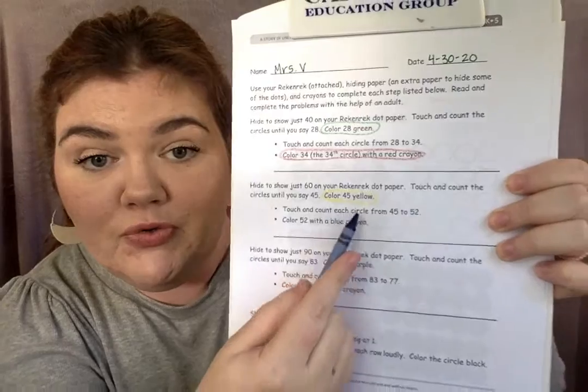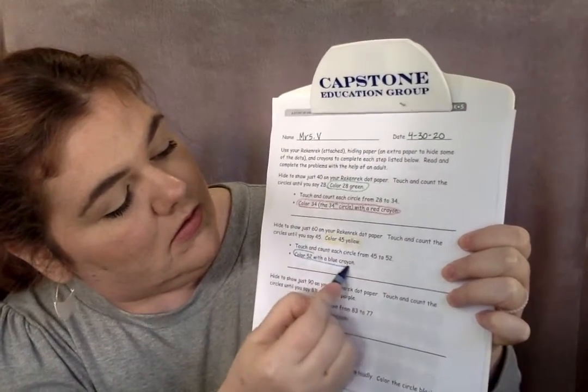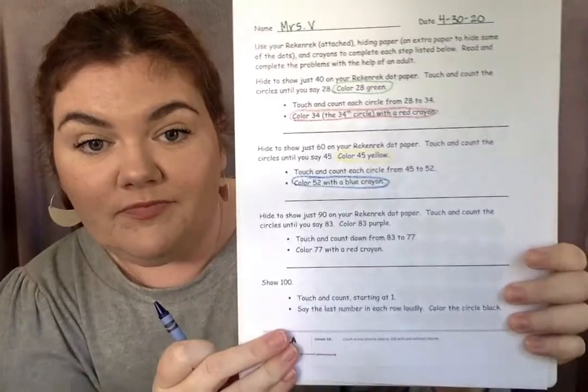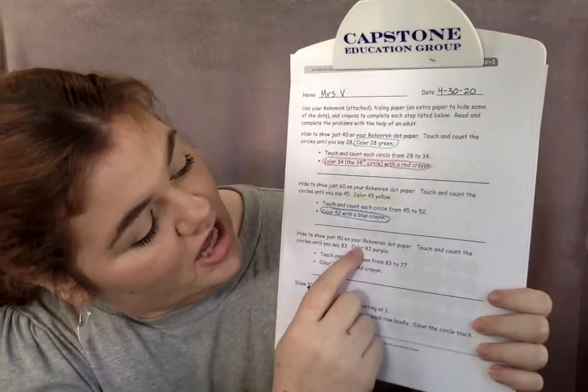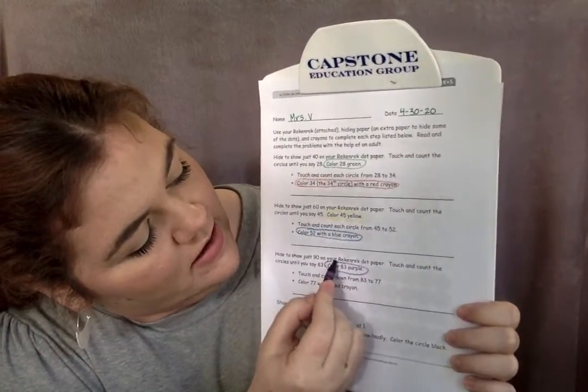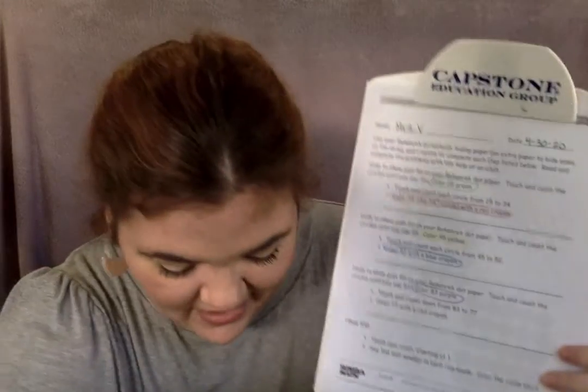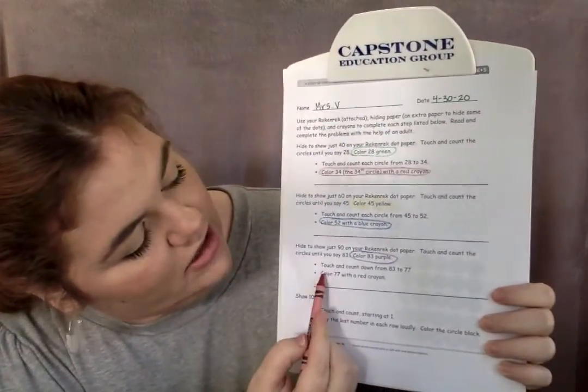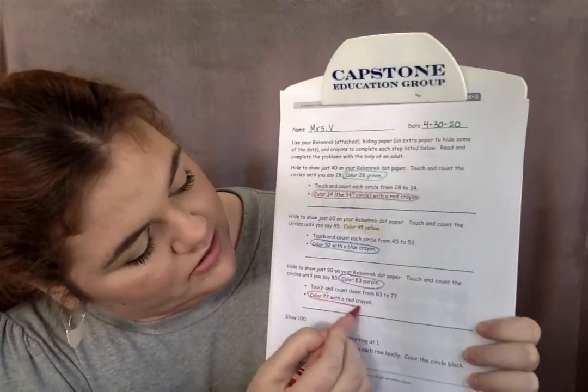Ooh, the next one says, get your blue crayon because this one says color 52 with a blue crayon. There we go. This next one, color 83 purple. So get your purple crayon, color 83 purple. Okay, and the last one down here, color 77 with a red crayon. We're using red one more time. So circle that with red. Okay? So, here you go, Princeton K.